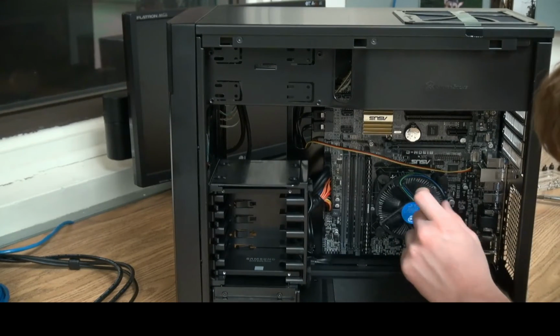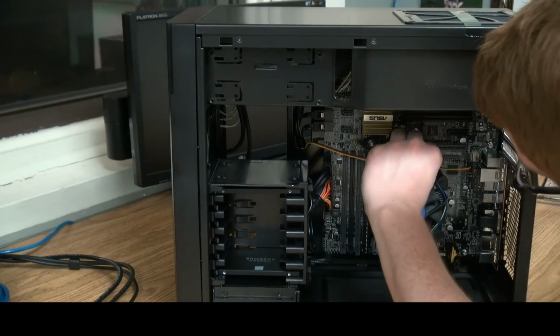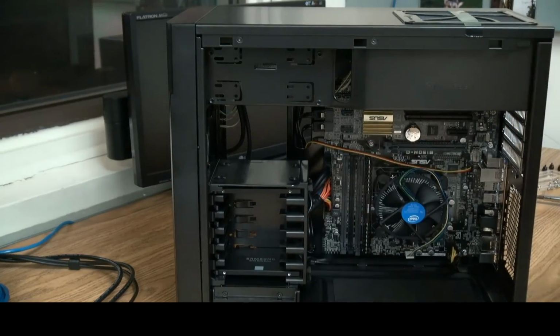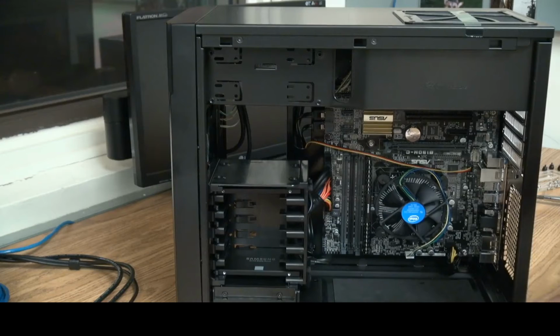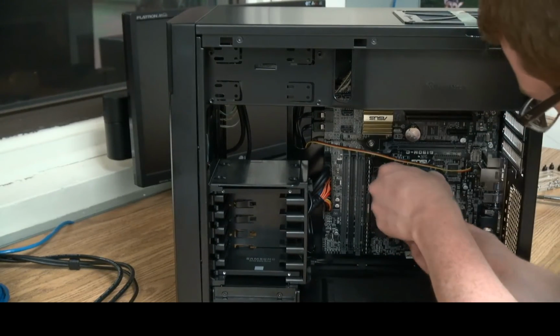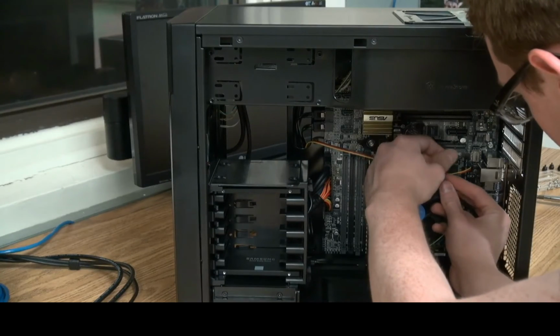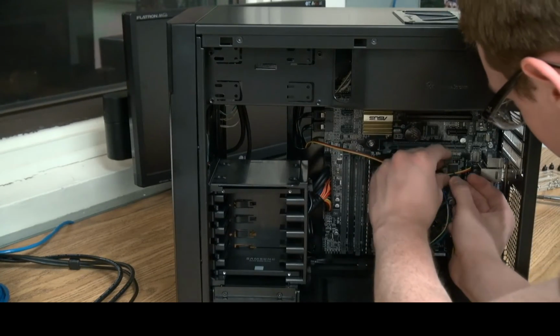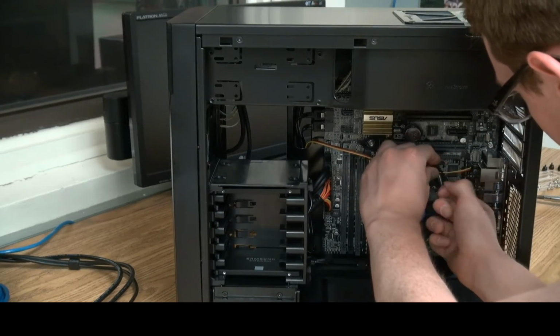Should work pretty well. Actually, I might run a zip tie right there to keep that CPU fan cable off the blades. It shouldn't be too bad of an issue, but might not be a bad idea.